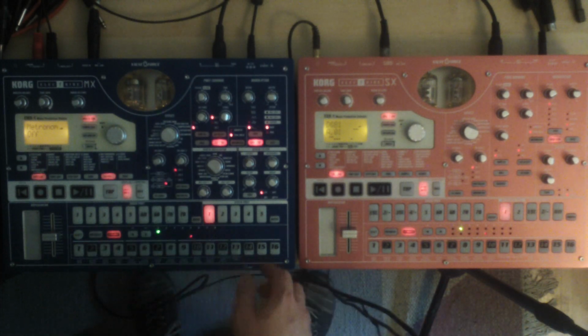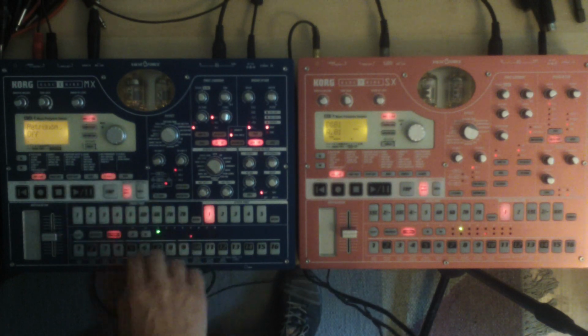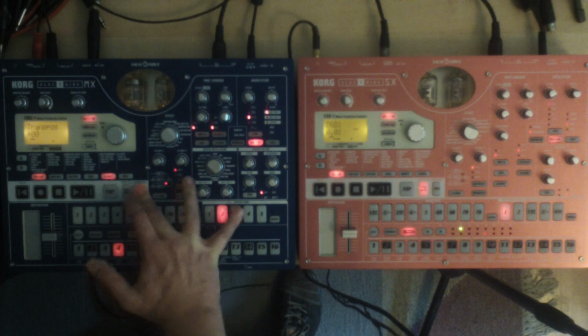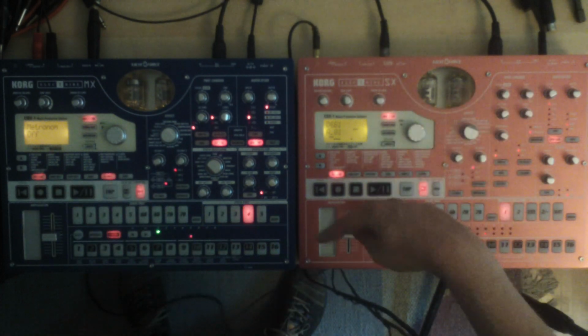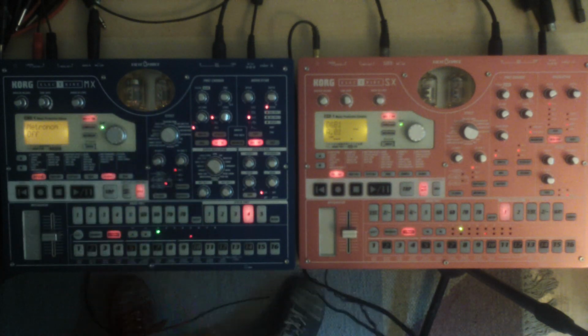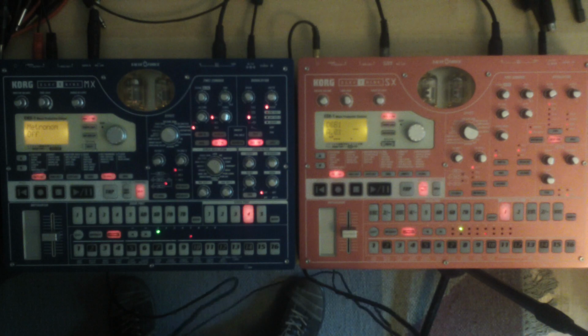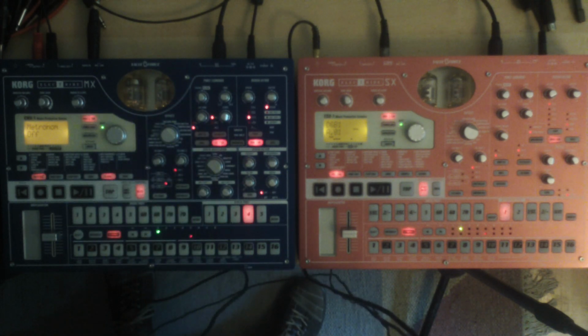Okay, and by the way, part mute settings or solo settings are not transmitted by MIDI no matter what setting you choose for the MIDI filter. That's something that always stays internal, that always affects the machine itself, which is also something quite useful, I think.